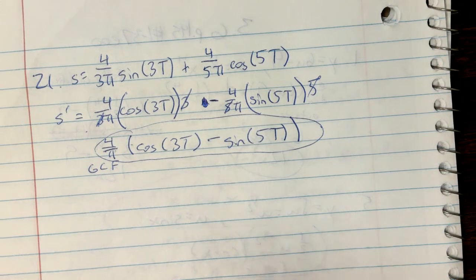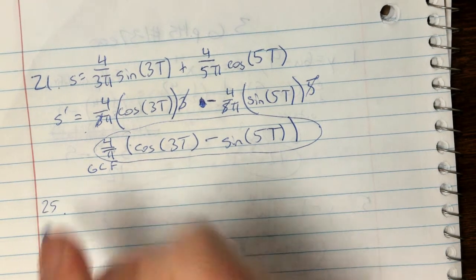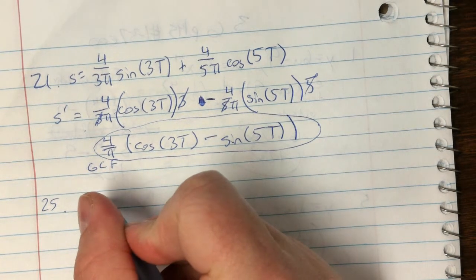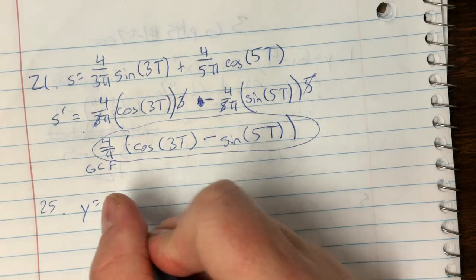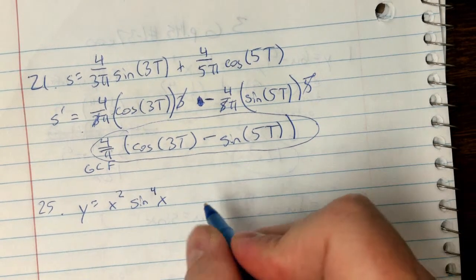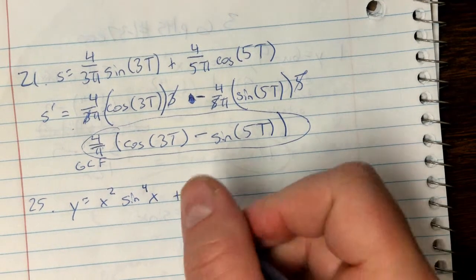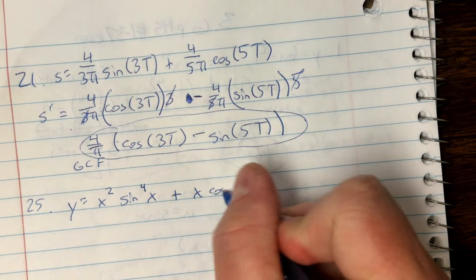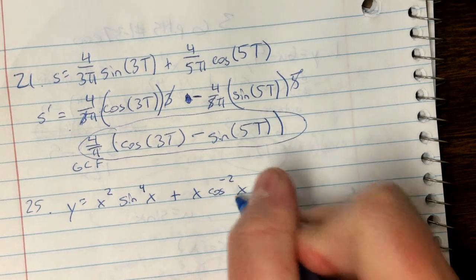Okay. So then 25. This one we have y equals x squared sine to the 4th x plus x cosine to the negative 2 of x.